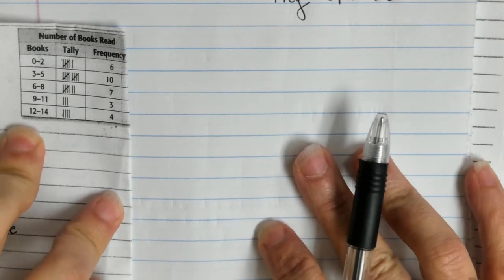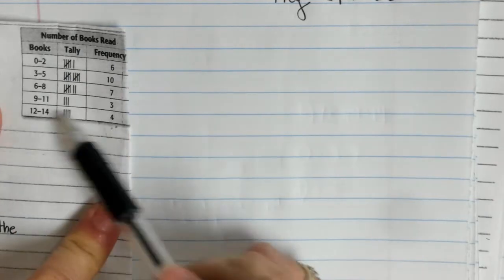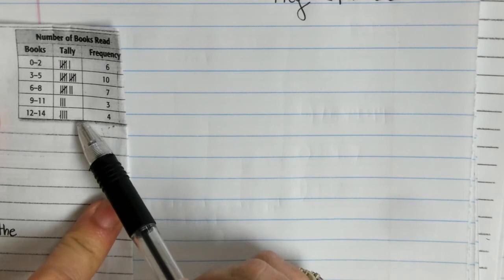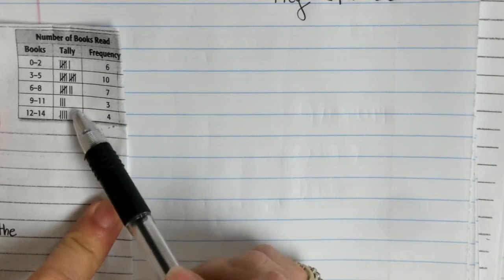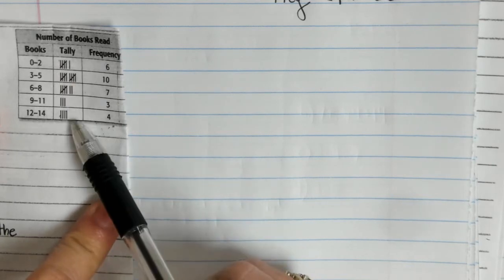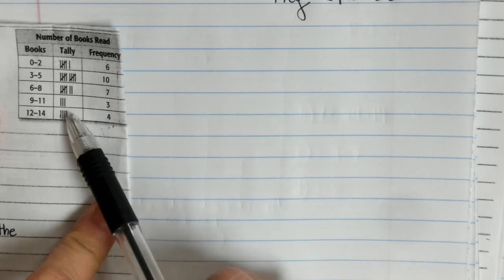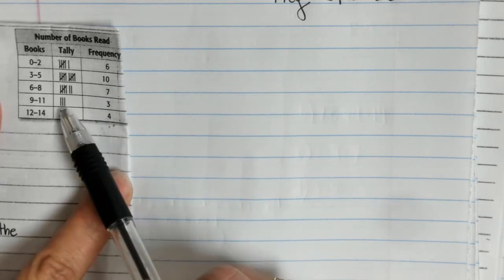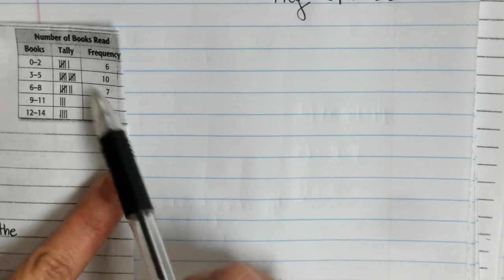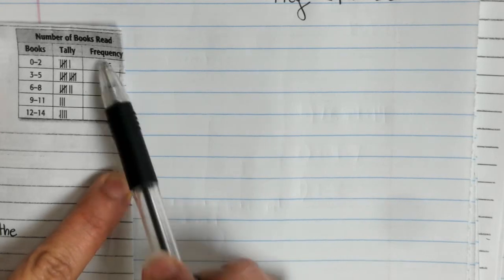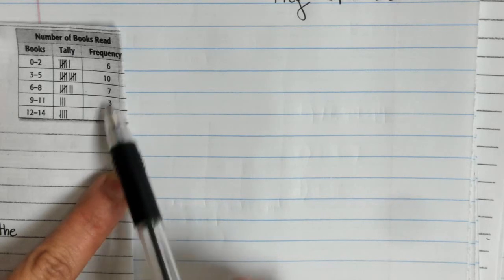They are assuming you already can read this based on last year. We've got the tally marks. Somebody took a bunch of tally marks on how many books these kids read, and then changed the tally marks to a frequency number, just meaning the number it represents.